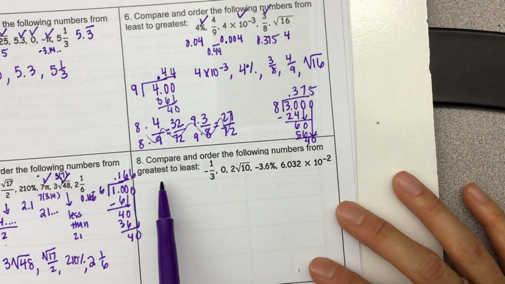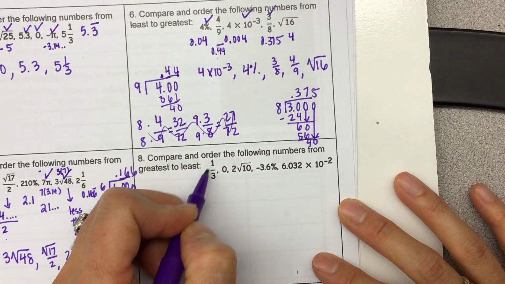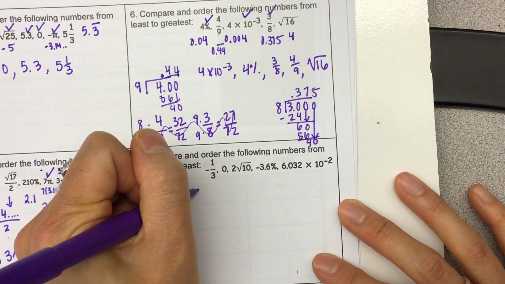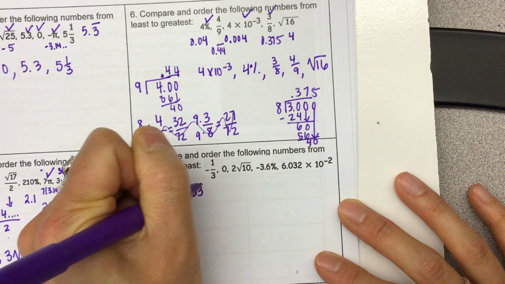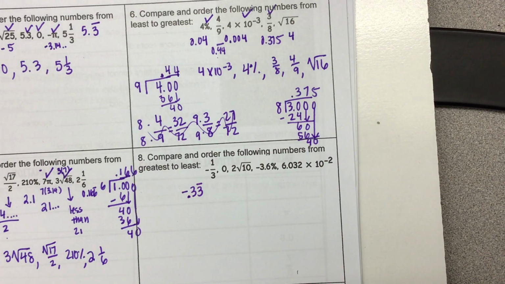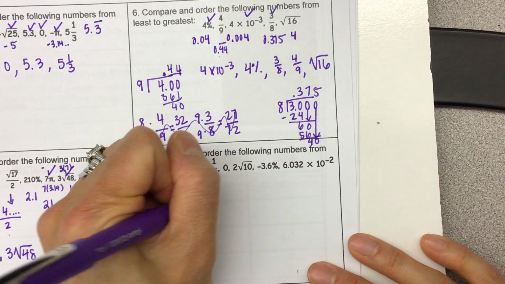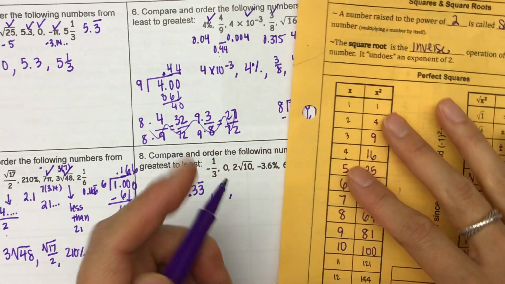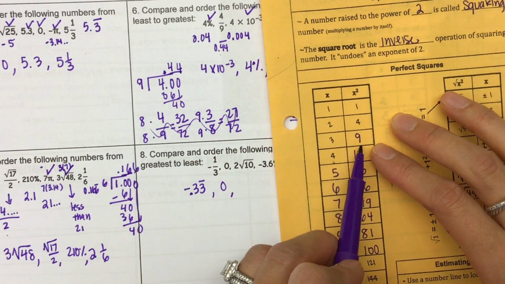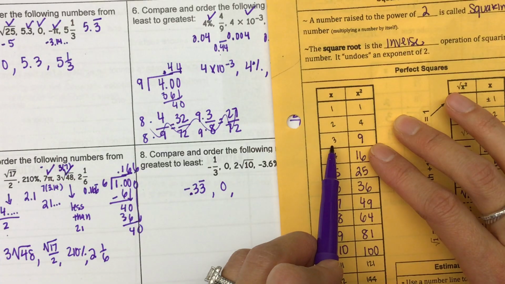Okay, again, this one's going from greatest to least. This one, 1/3 is 0.3 repeating, so this would be negative 0.3 repeating. Okay, I'm just going to rewrite them. 2 times the square root of 10. So square root of 10 is really close to the square root of 9, which is 3.